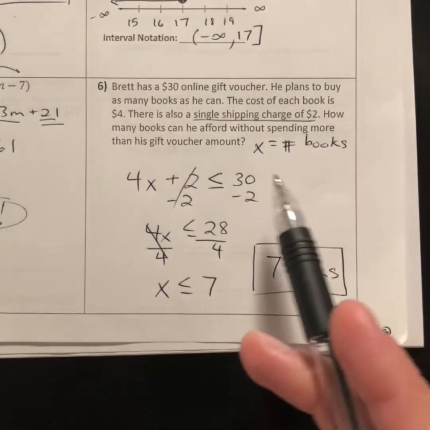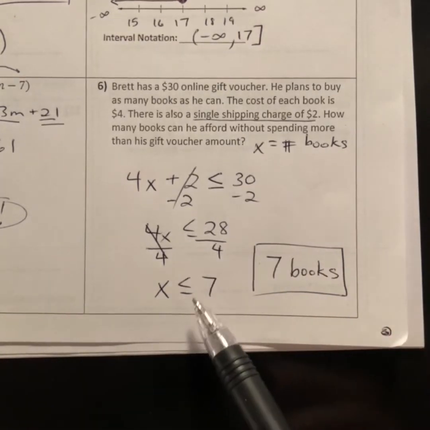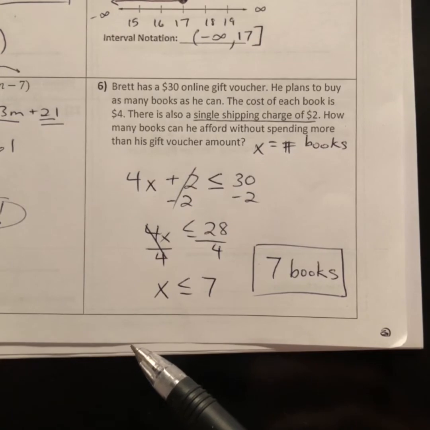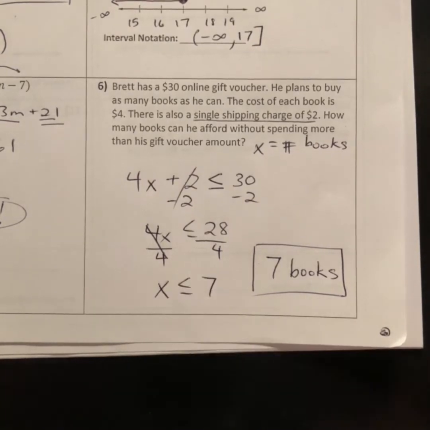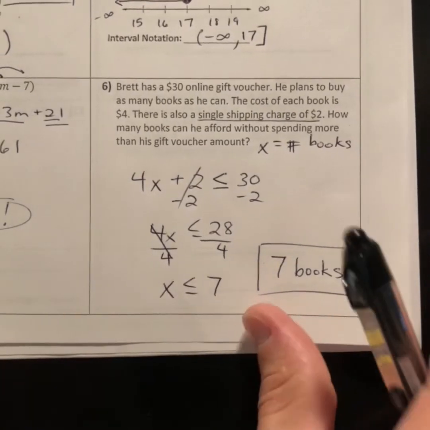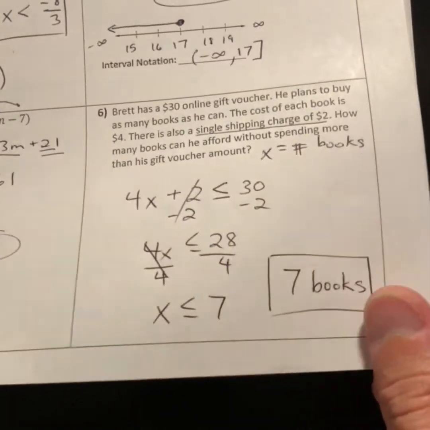So in this case, it was at most $30. That's less than or equal to. If it's at least $30, then it could be greater than or equal to. We would flip that one. All right, and we'll get better with those with more practice.